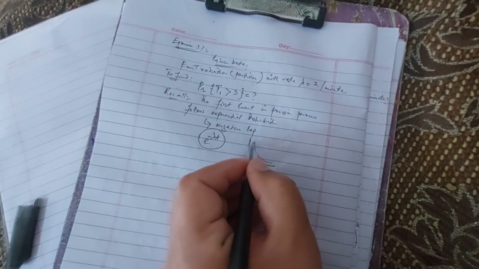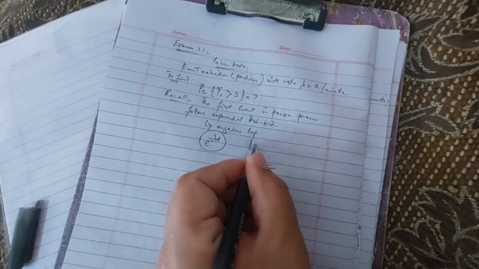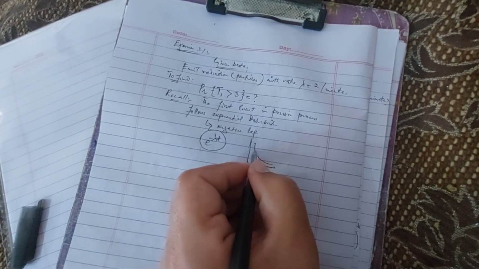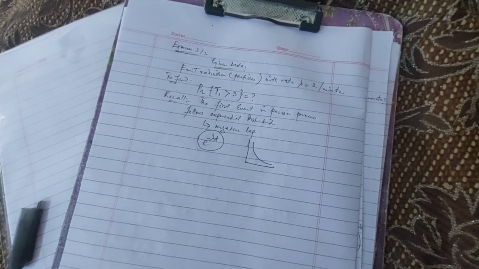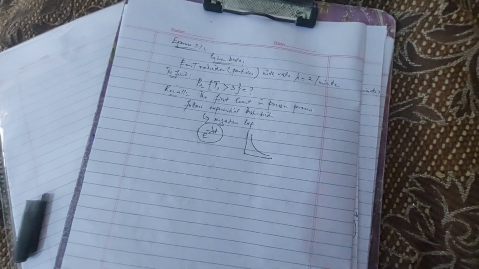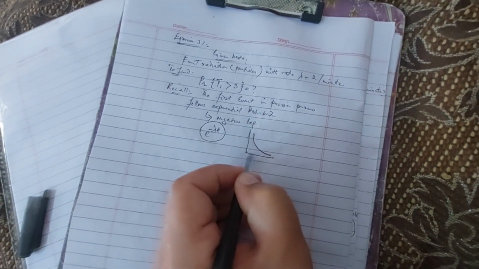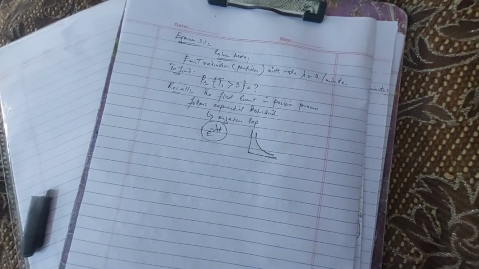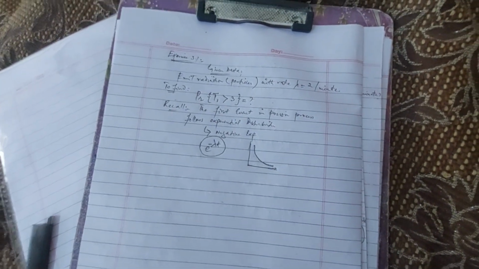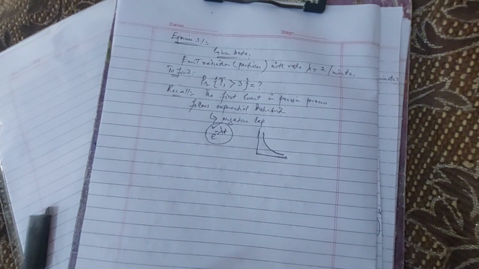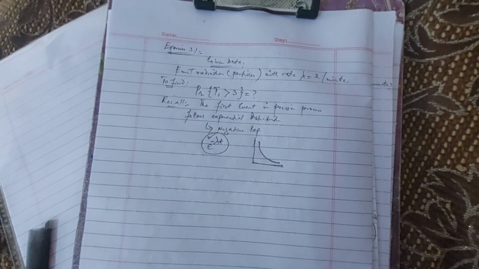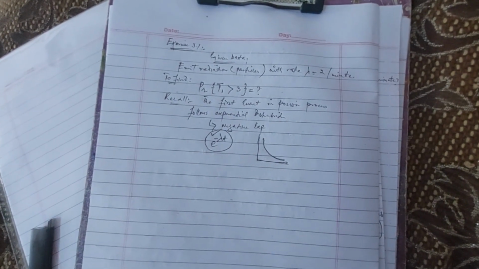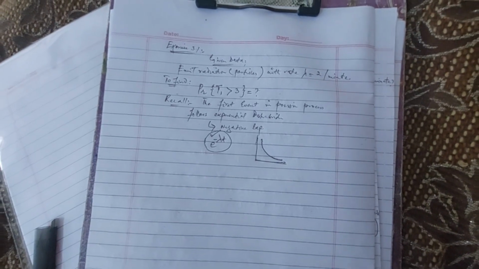For the initial event to occur, the waiting time is a bit higher, but for the next events to occur, the waiting time reduces gradually, or we can say the waiting time reduces exponentially. There is a rapid change in the waiting times, and the change is negative, it decreases. So we can use this equation, e raised to power minus lambda t, to solve this question. Whenever the question asks for the first event to occur, simply go for the exponential distribution.